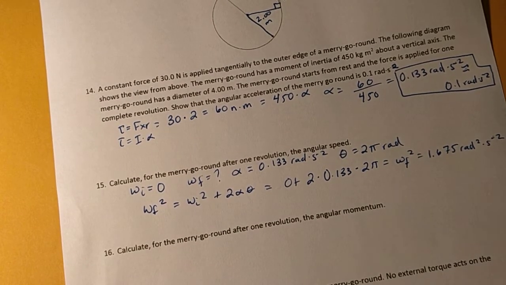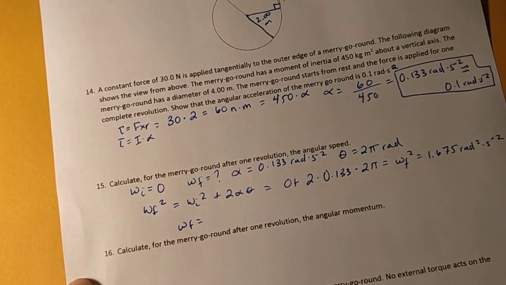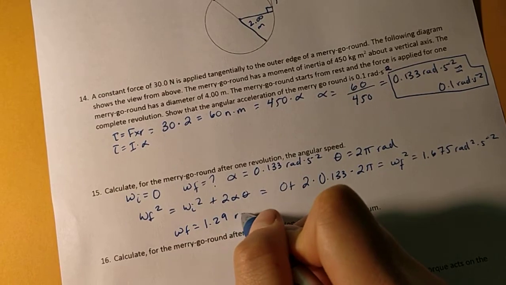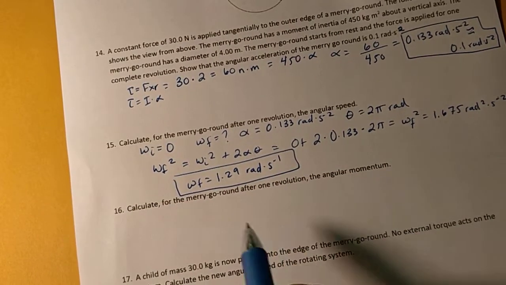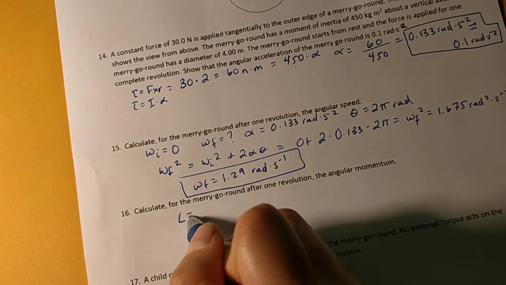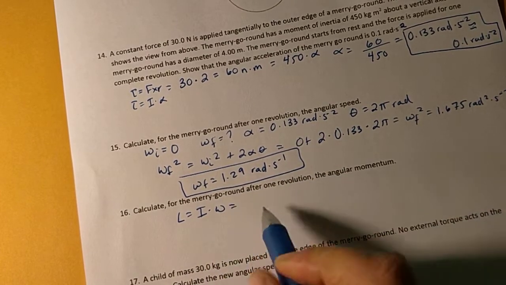Take the square root, and by that I mean raise it to the 1/2 power. Omega final equals 1.29 rads per second. Calculate for the merry-go-round after 1 revolution the angular momentum. So the angular momentum is I times omega. This omega is now the omega final that I calculated before.